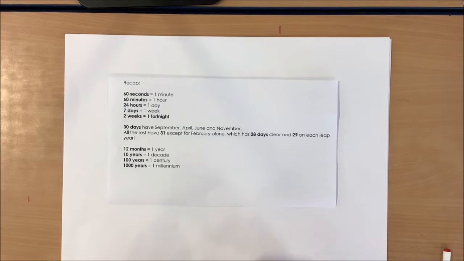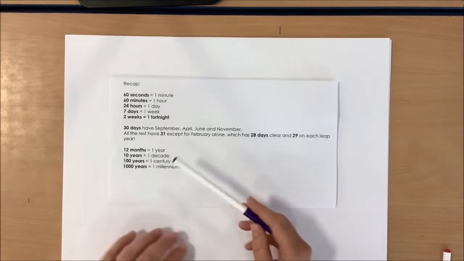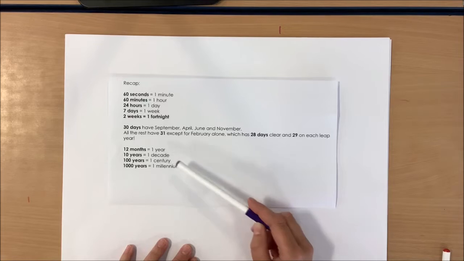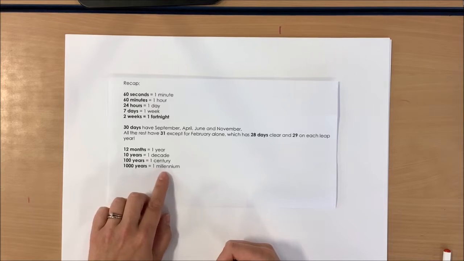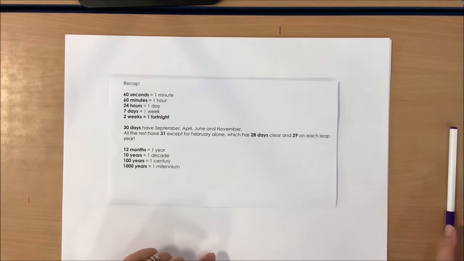Okay, and so obviously on a normal year, there's 365 days in the year, 366 in a leap year, 12 months in a year, 10 years in a decade, 100 years in a century, 1,000 years in a millennium. Don't be put off by this "mil". "Mil" actually means 1,000. So millennium is 1,000 years. It just sounds a bit like a million. It can be a bit confusing.